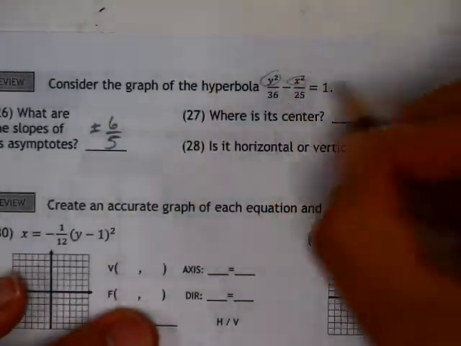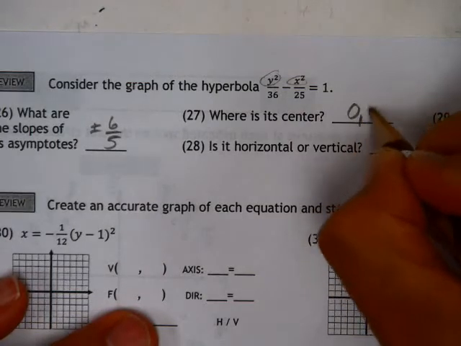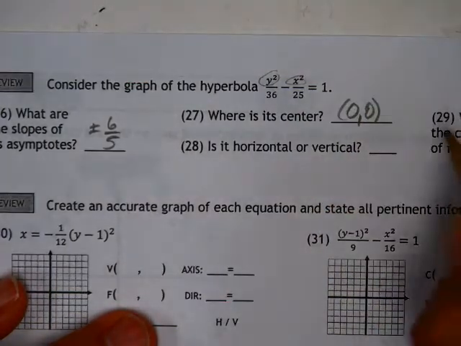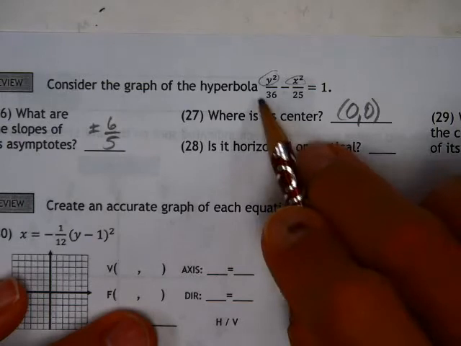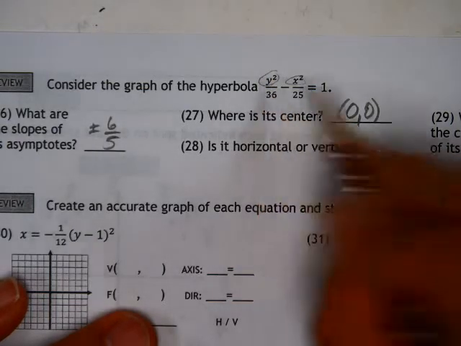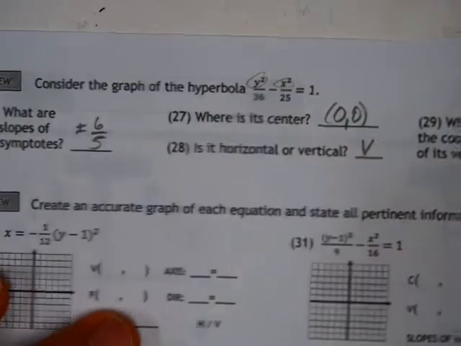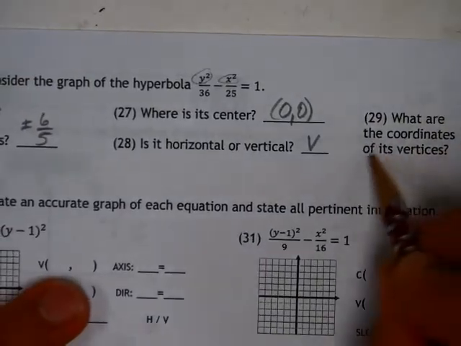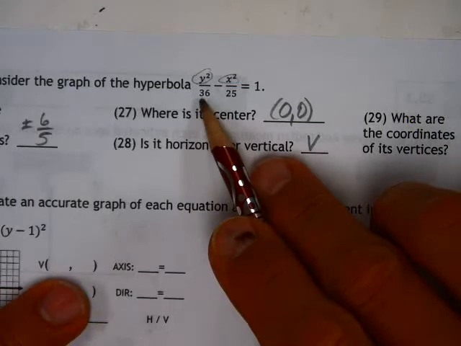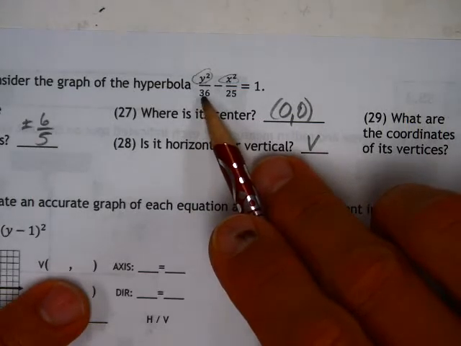The center is h and k. It's 0, 0. It's kind of nice that we didn't have to do much more than that. Is it horizontal or vertical? Well, the y value is the positive one, so that means it's going to open upward and downward. That means it's vertical.